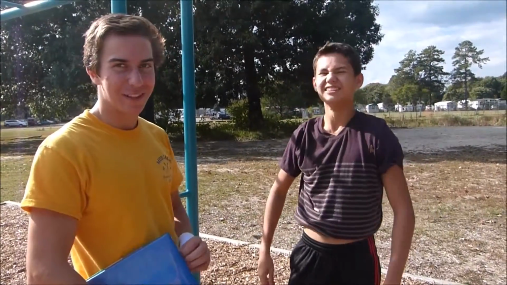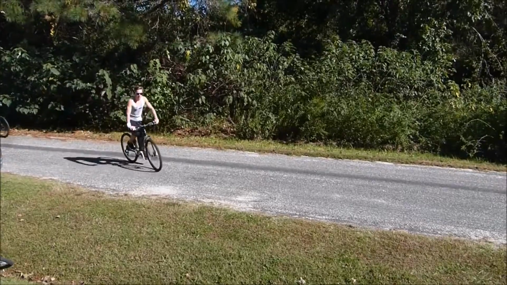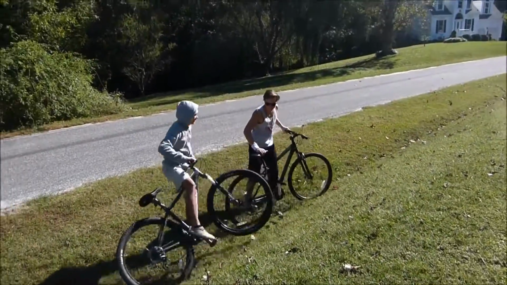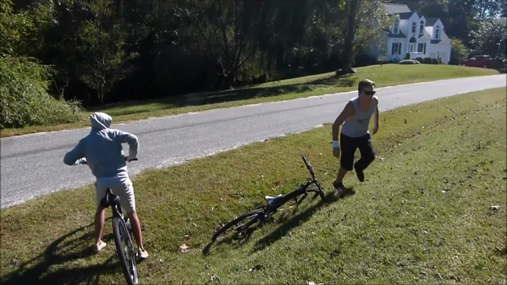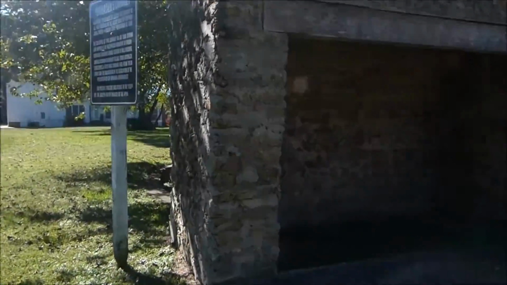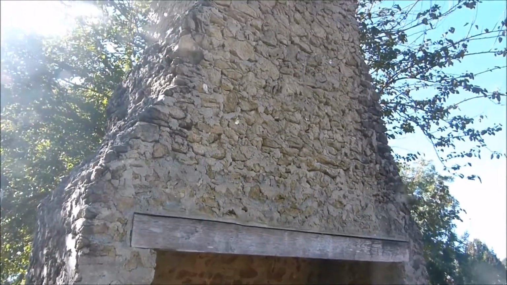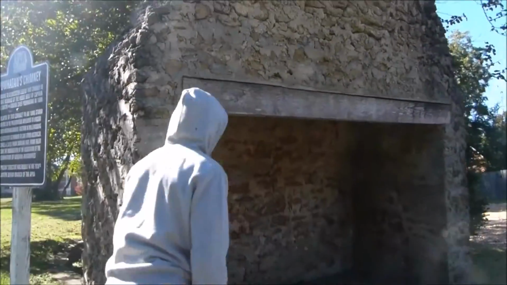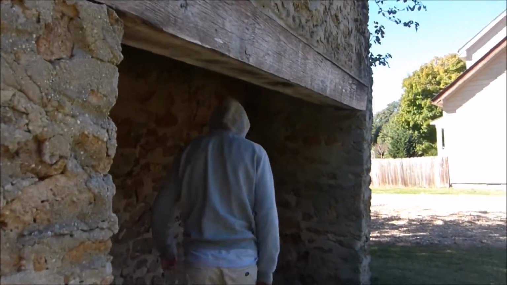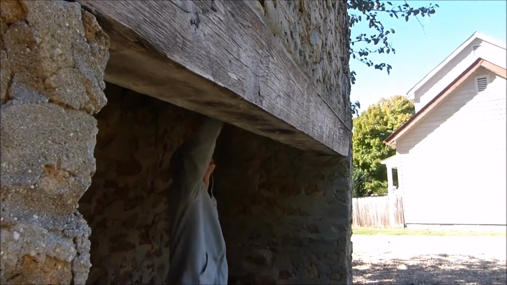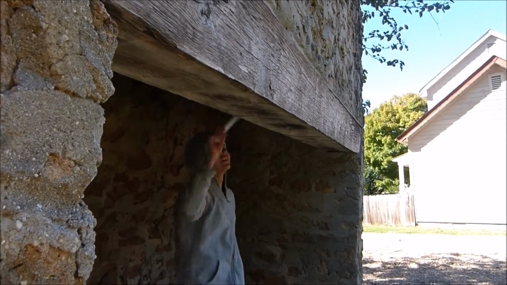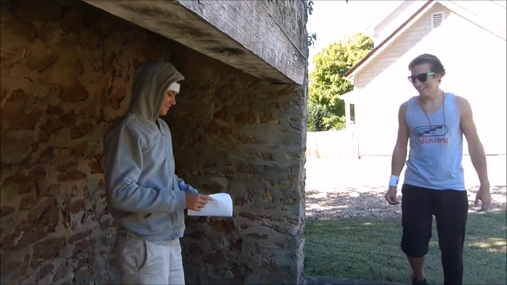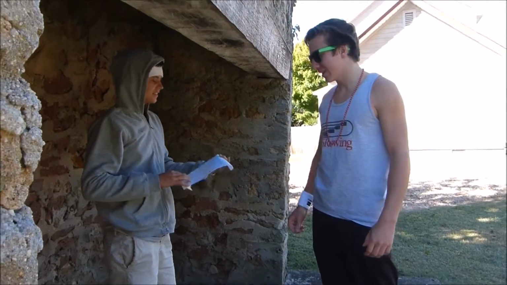Chimneys. Not Pocahontas chimneys. Alright, we found the chimney. Now we just need to go look for the clue. Found it. Oh, what'd you find, David? A clue. What's it say?